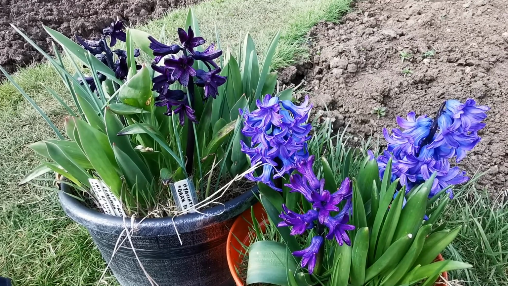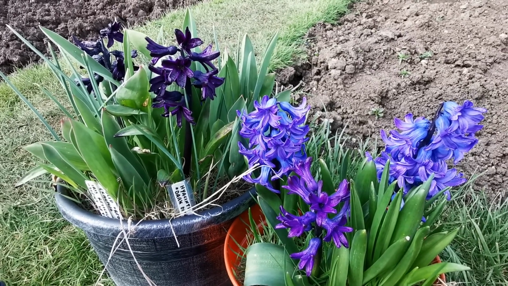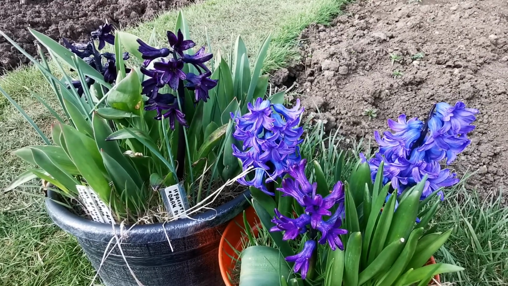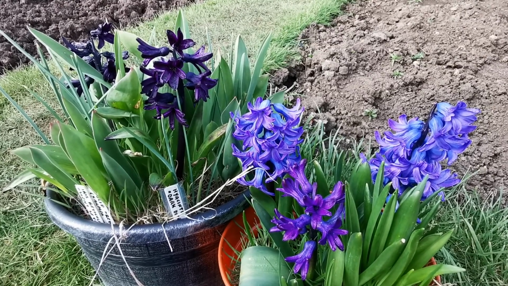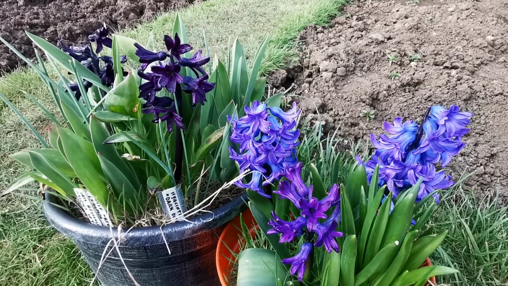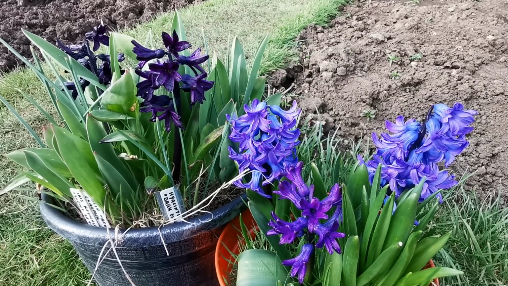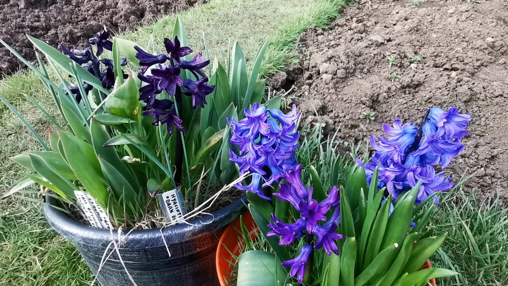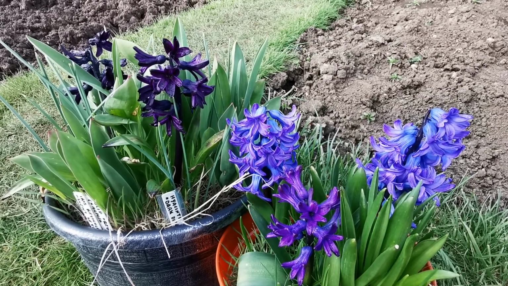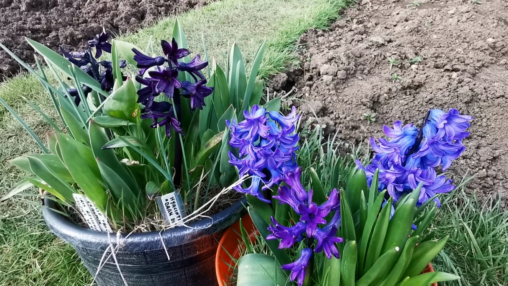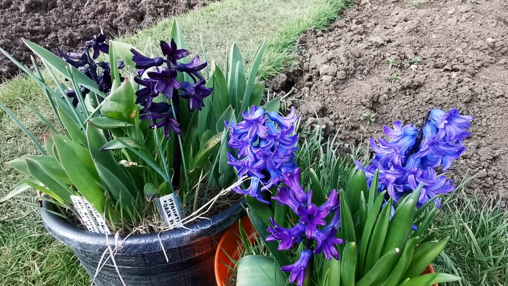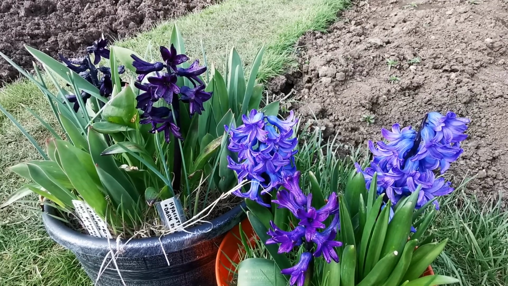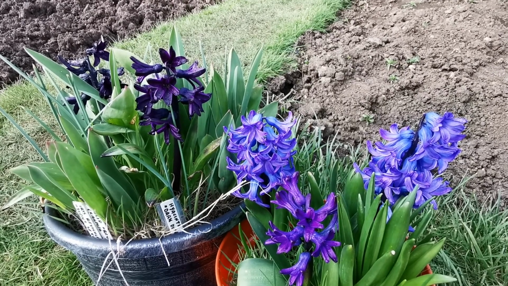There is a legend involving these beautiful flowers. According to the legend, Hyacinthus, the Greek name, was a Spartan prince, and he was loved by the god of the sun, Apollo, but also had another admirer, Zephyr. Hyacinthus preferred the company of Apollo rather than Zephyr, and one day they were playing the discus. It is like a very heavy frisbee that people throw in the air.